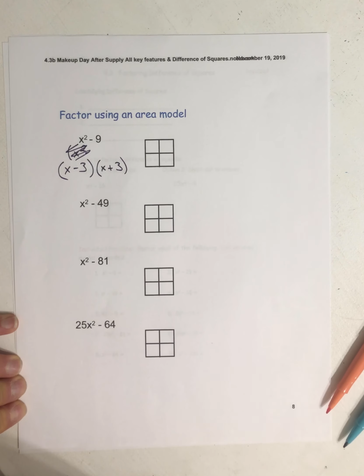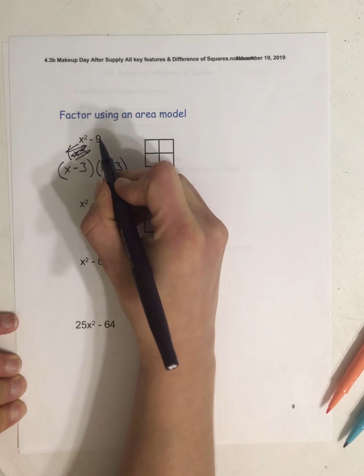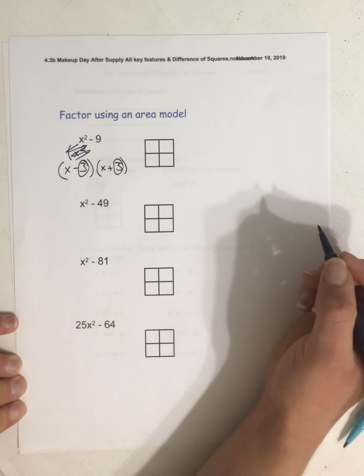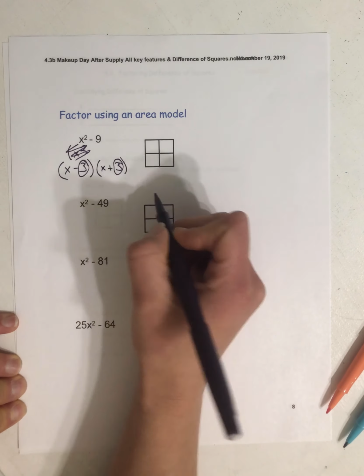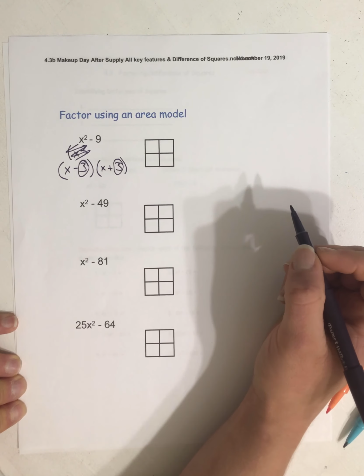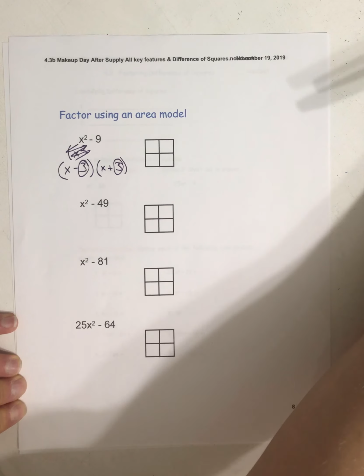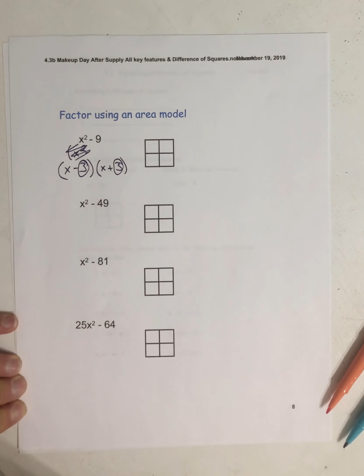Okay, because with a perfect square, you can do its multiples in here. But the thing that you have to note is that one is going to be a negative and one is always going to be a positive. Okay? And another thing that you have to note is that we have no x term, right?